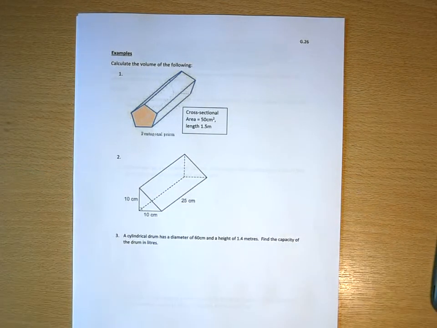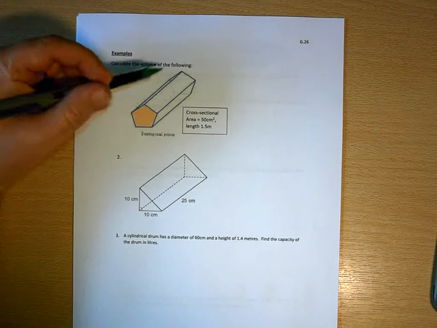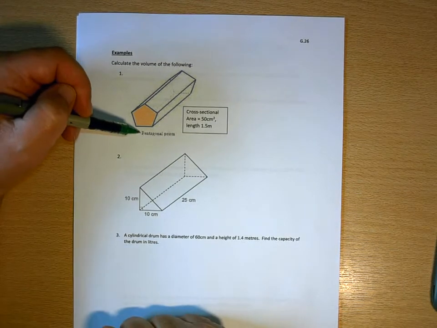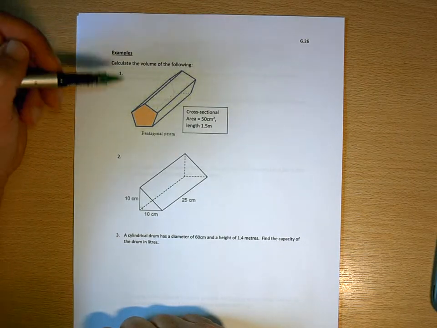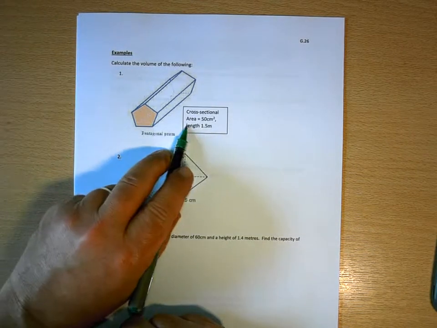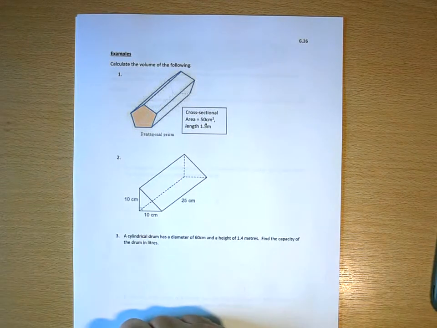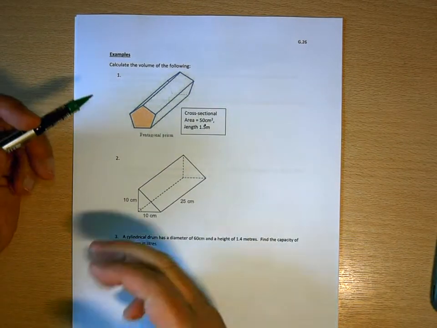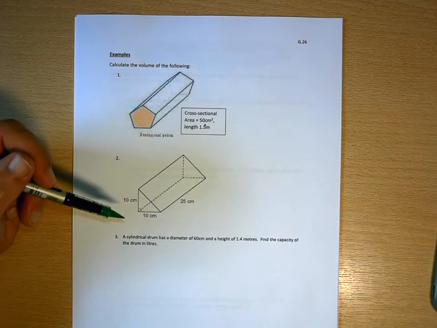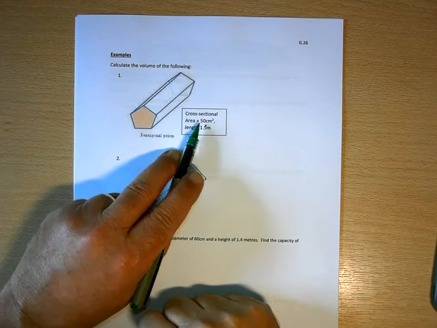So if we take a look at a couple of examples. We've got a volume: calculate the volume of the following. Here it's a pentagonal prism, so its cross section is the shape of a pentagon, and we're not asked to work that out because they're telling us what the area is, and they're telling us that the length is 1.5 meters. So whenever you're working with areas, volumes, perimeters, just like we looked at that wheel question, we have to have everything in the same units.